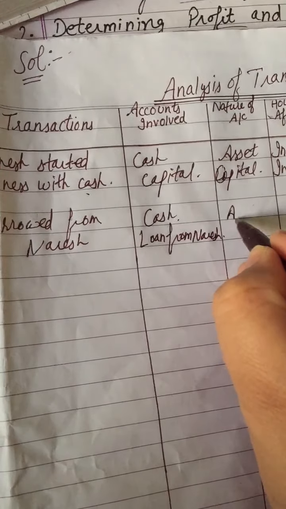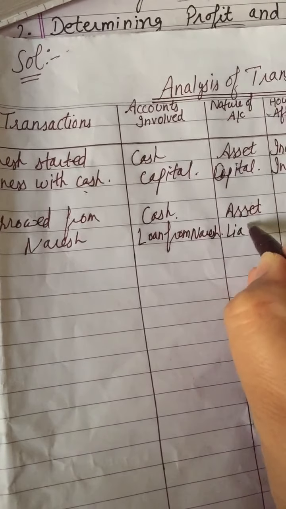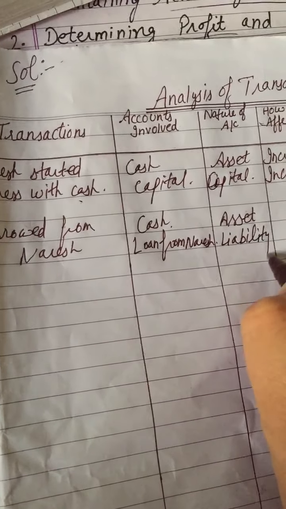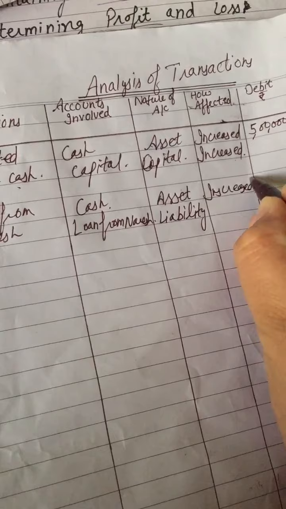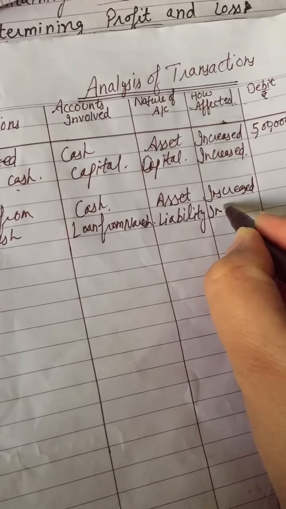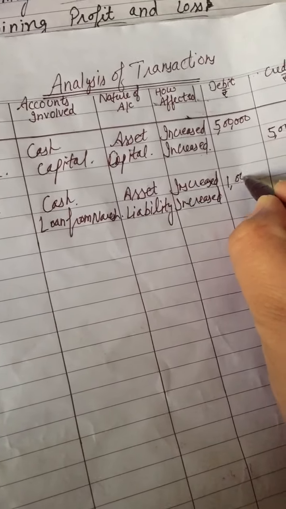Cash is an asset and loan from Naresh is a liability for the business. Asset increased, liability also increased by rupees 1 lakh.